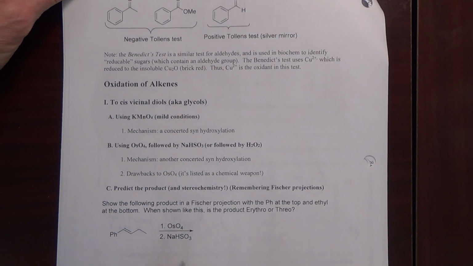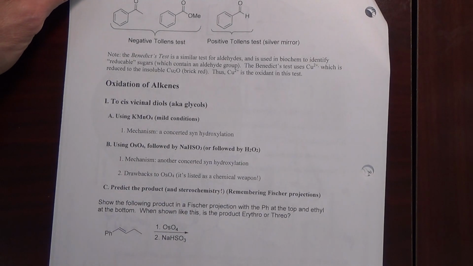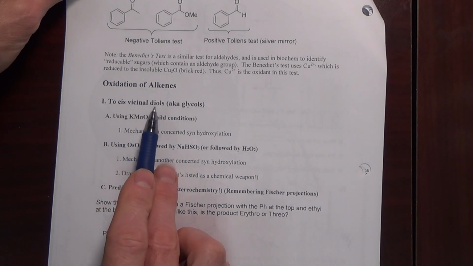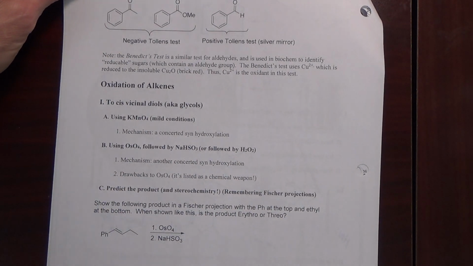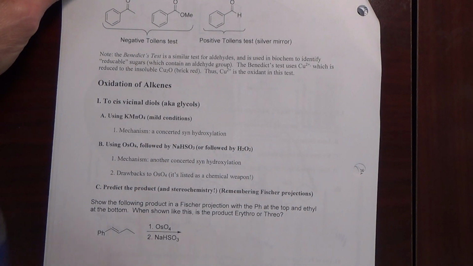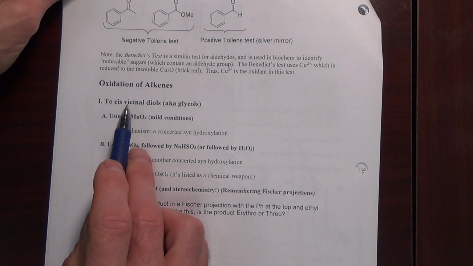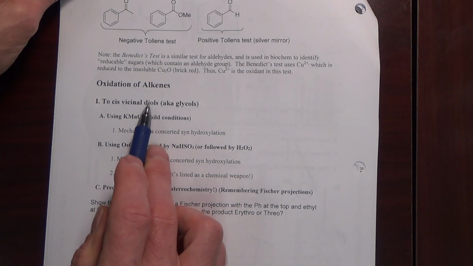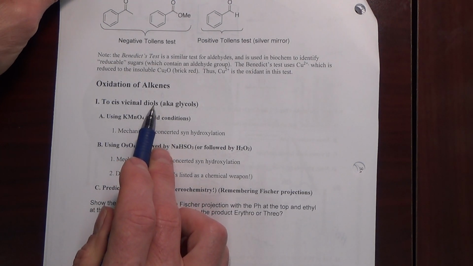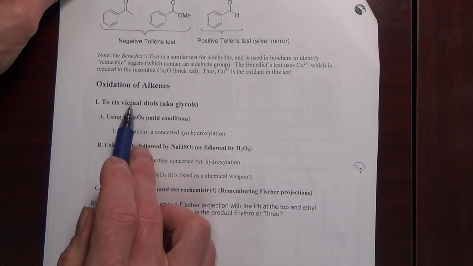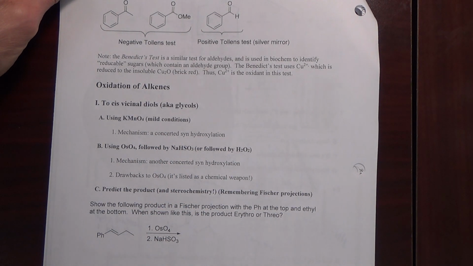We also have the other handout, which is sort of an outline, oxidation of alkenes, and we'll begin with converting alkenes to cis-vicinal diols. These are also known as glycols. Okay, cis, vicinal, they're the diol, two hydroxyl groups, two OH groups. The two OH groups are next door to each other in a 1-2 position or orientation. That's called vicinal.